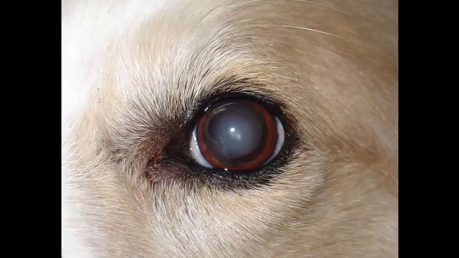The viable, or germinal, epithelial cells are present on the anterior and posterior surfaces of the lens, just underneath the lens capsule. As they reproduce, older cells go to the center of the lens. So the cells in the center of the lens are the oldest ones in the lens itself.